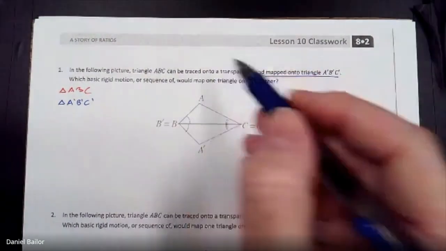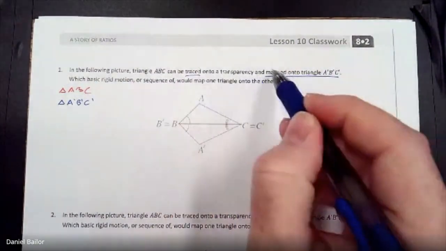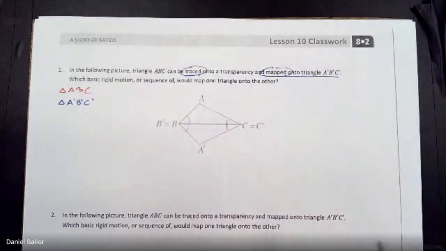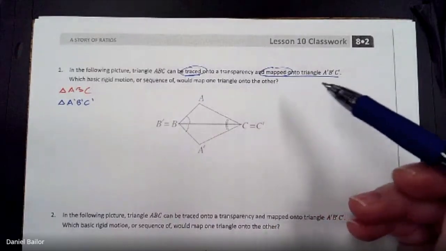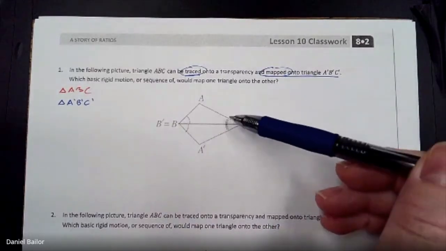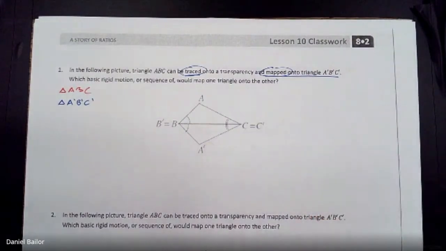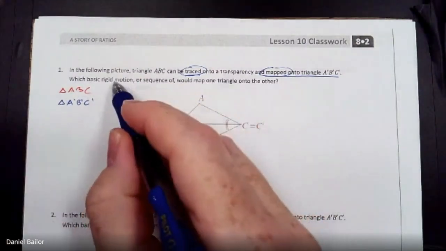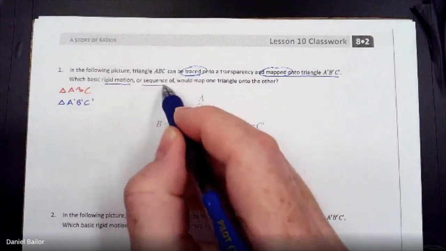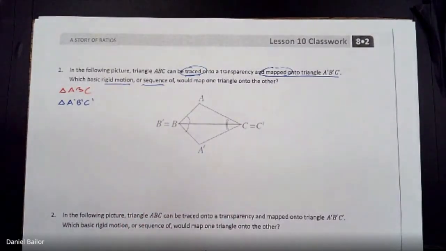Traced and mapped means it can move. It can be changed. It can be transformed. So triangle ABC is transformed to turn into triangle A prime, B prime, C prime. Which basic rigid motion, or sequence, that means more than one, would map one triangle onto the other? So the question is asking, let me summarize the question for you.